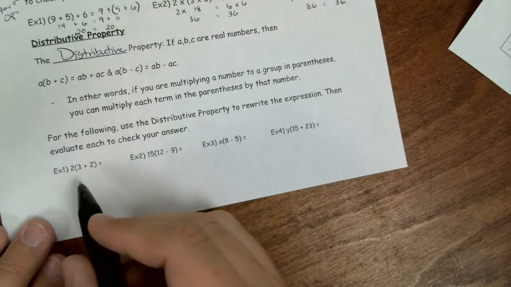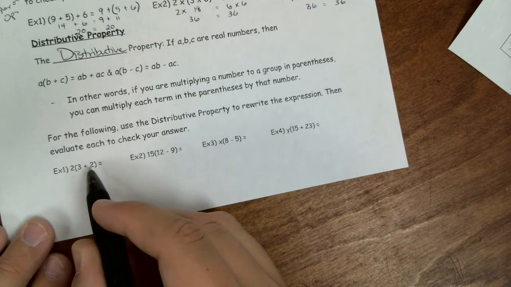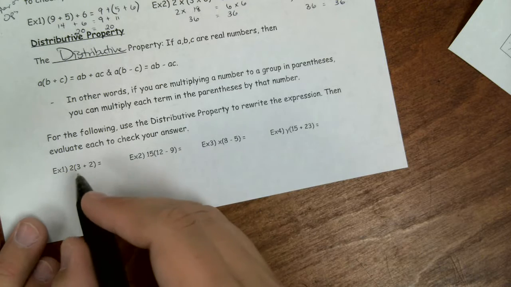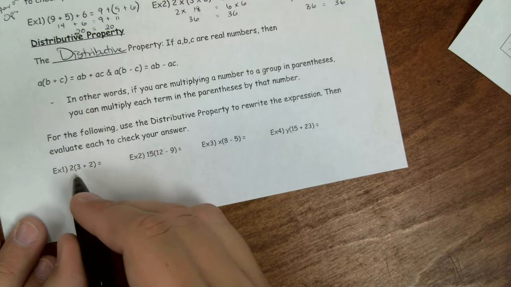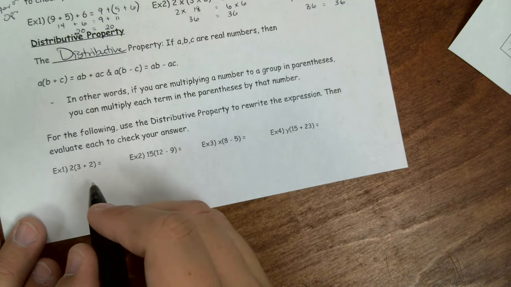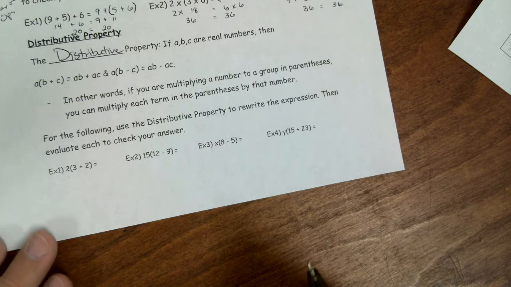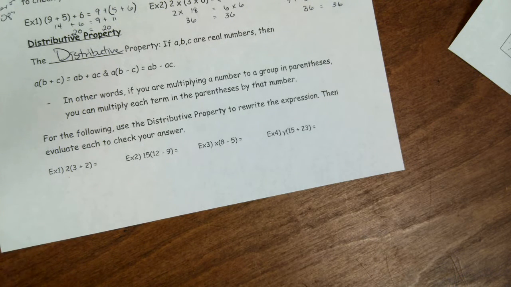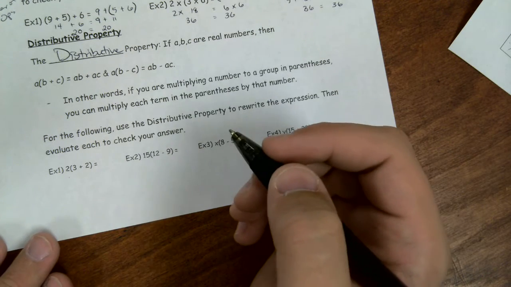Okay, so example 1, we've got 2 times 3 plus 2. Now again, in our brains immediately, we can probably quickly just say, okay, 3 plus 2, that's 5, and then 2 times 5 would give me 10. Okay, that'd be through the order of operations. So we're going to verify that that also works through distribution.